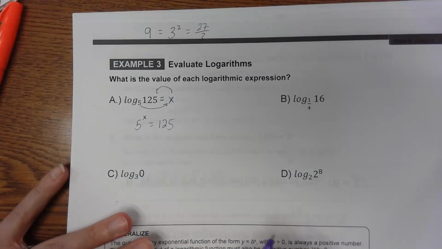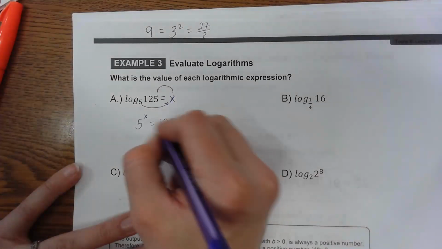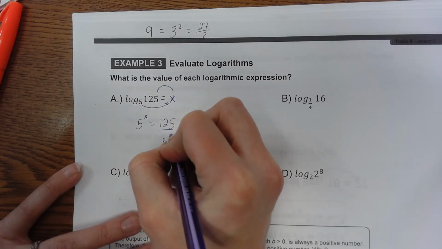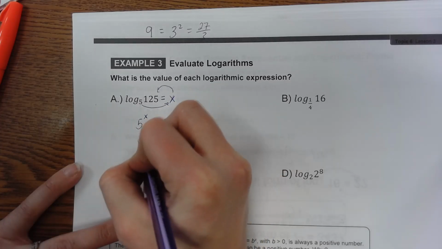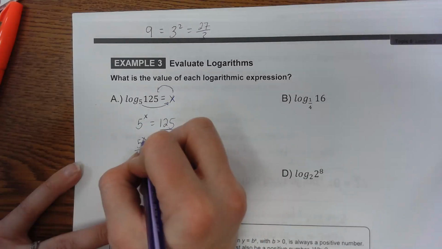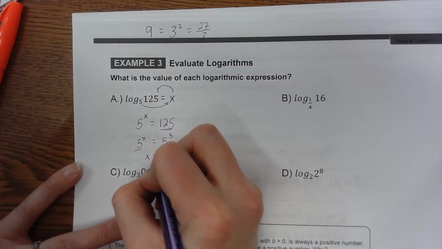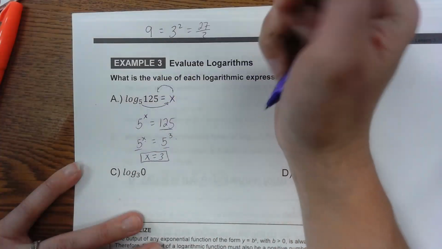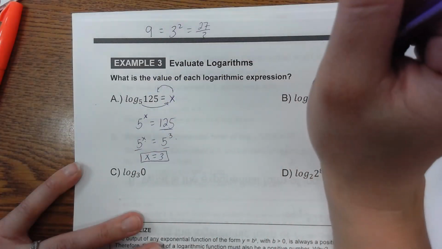Okay, now some of you might need to use your calculator on this, but I should know that 125 is 5 cubed. And so now I've got the same base, my exponents are equal, so I get 3. So log base 5 of 125 is really just 3.